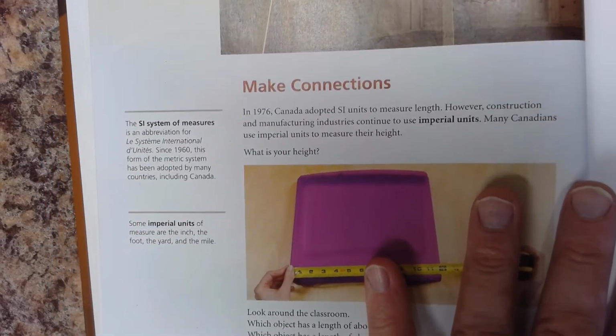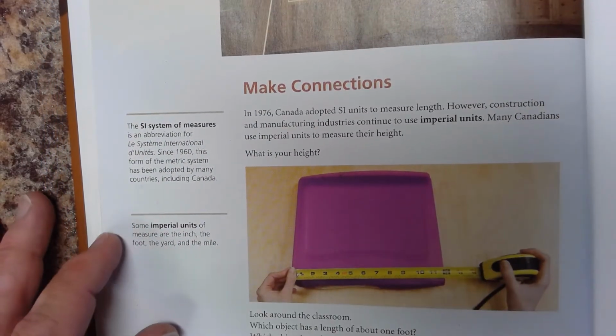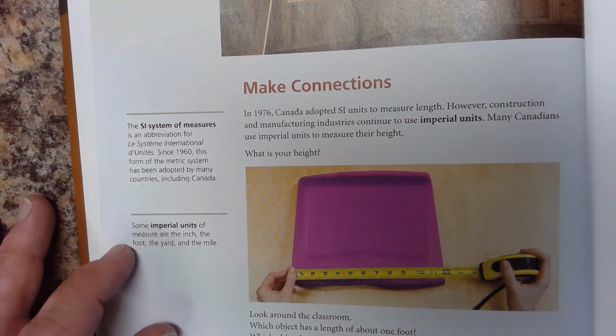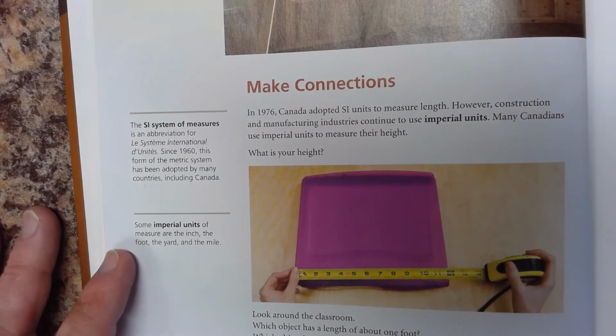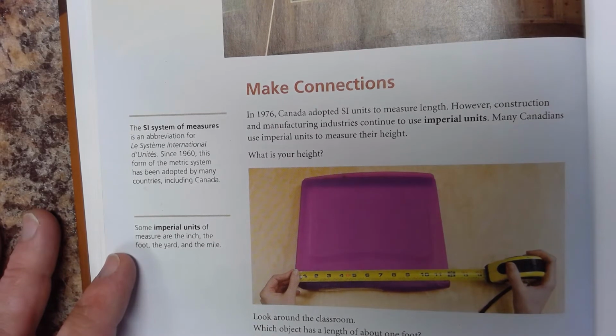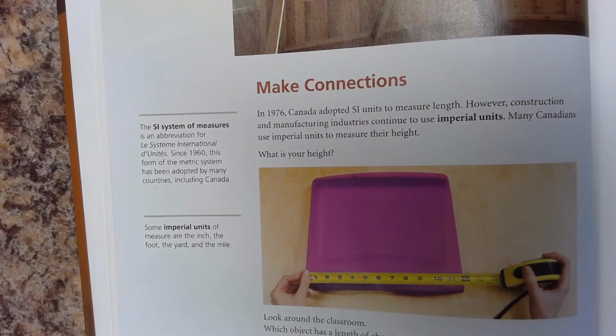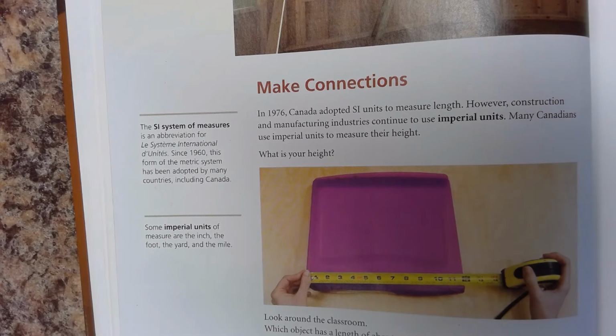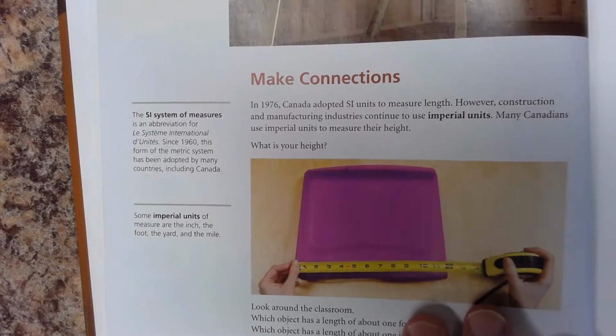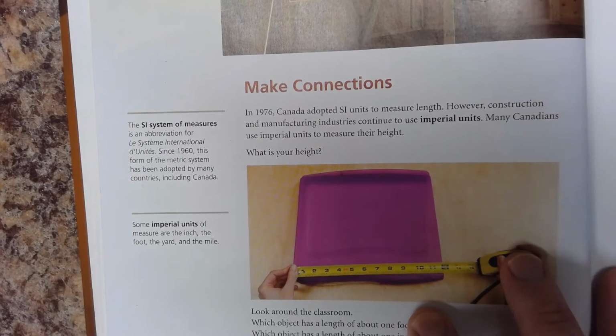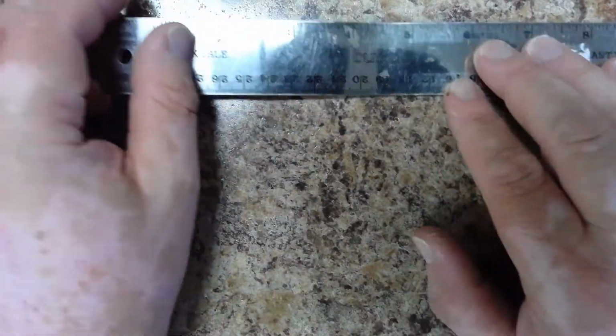Okay. So in the imperial system, as you can see here, some imperial units of measure are the inch, the foot, the yard, and the mile. Oh, I forgot to mention, this is on page 4 of the textbook. So let's have a look at what this consists of first off, and then we'll have a look at what some of the objects are that might be a variety of different lengths.